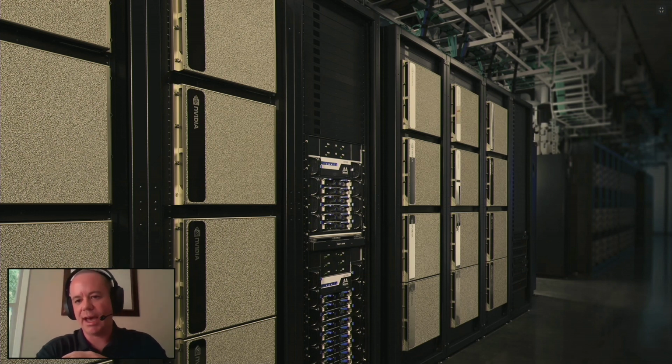So we vowed not to do that again because we had customers with the same problem, right? They would deploy 64 DGX2s, and then they'd want to double in size or go from 64 to 96, and it was very difficult to do the expansion. So that's one of the big things that we learned.